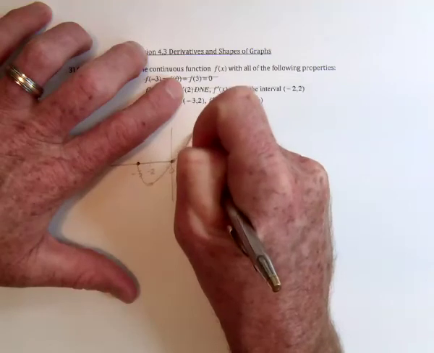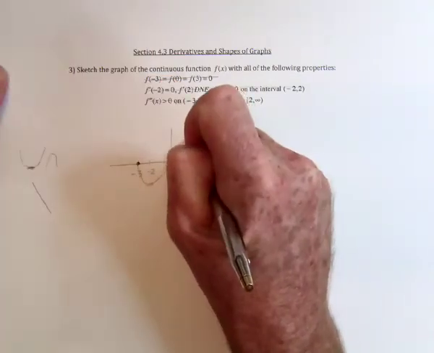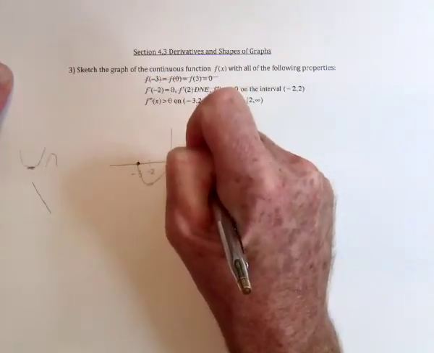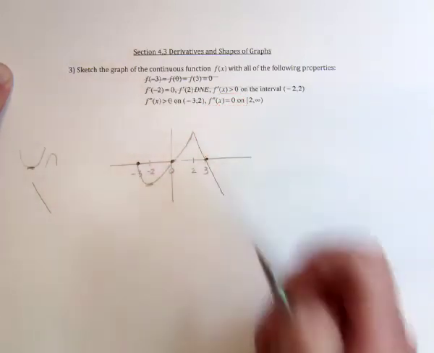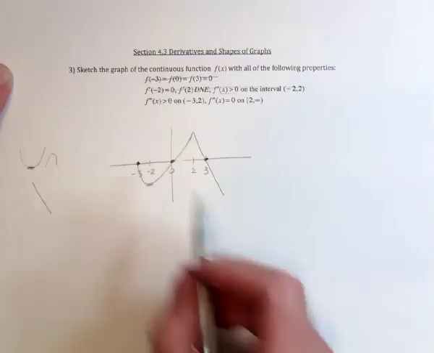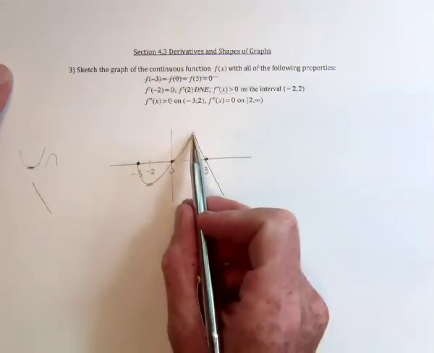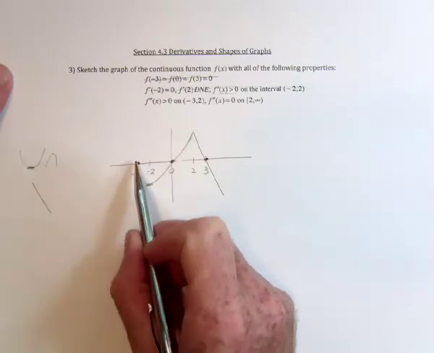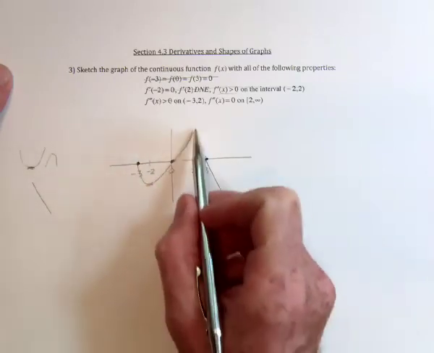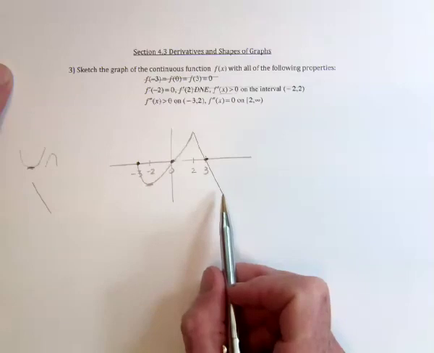This side is cusp-like, and then this side is going to be a straight line, so it's going to be like a corner. So it's a hybrid, half cusp, half corner. So the derivative doesn't exist there. It goes through the points. The derivative equals 0 there. This is concave up, and this is neither concave up nor concave down.